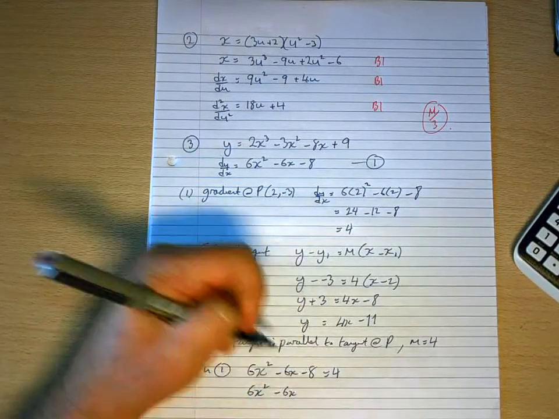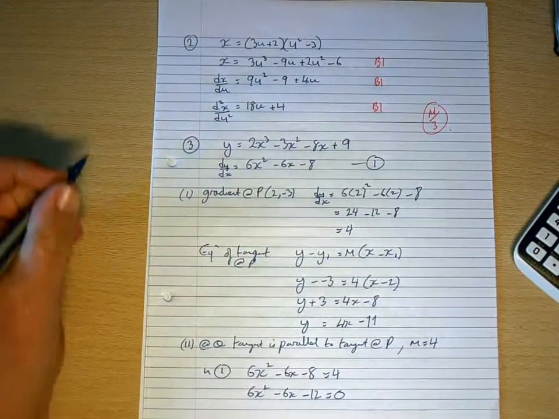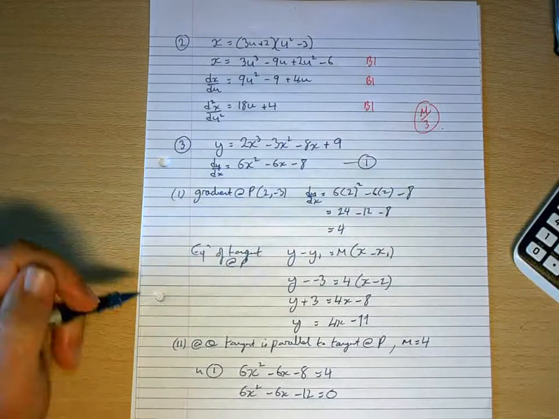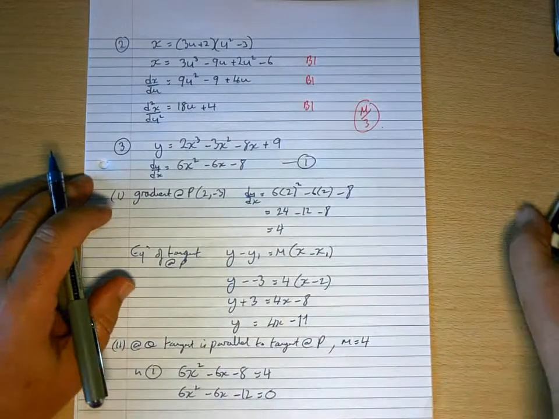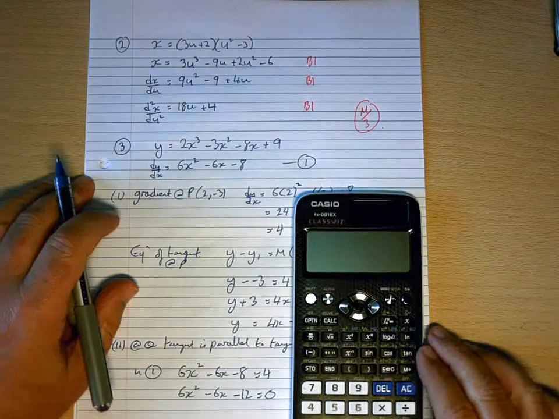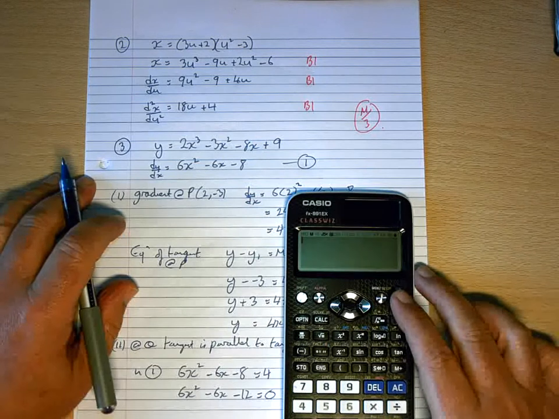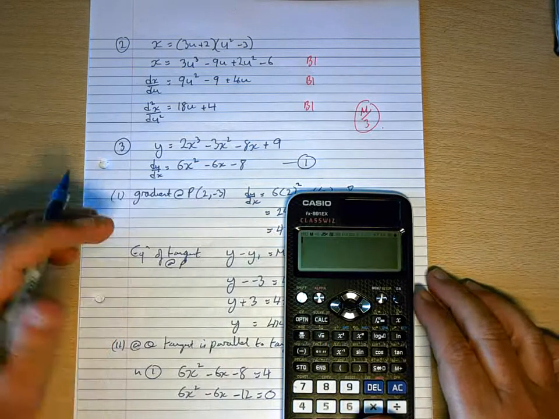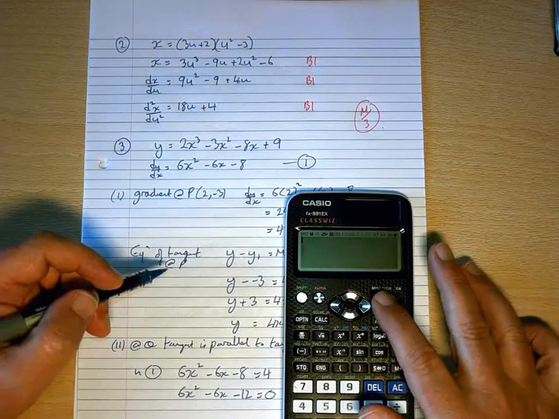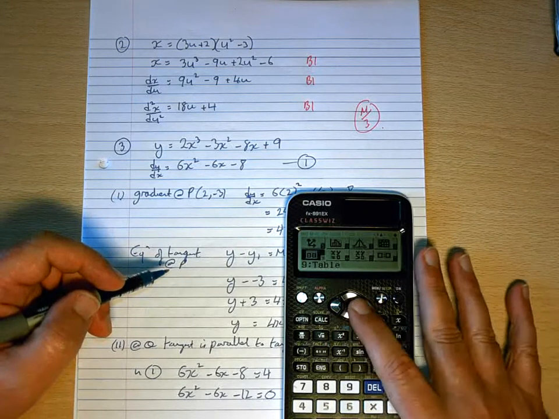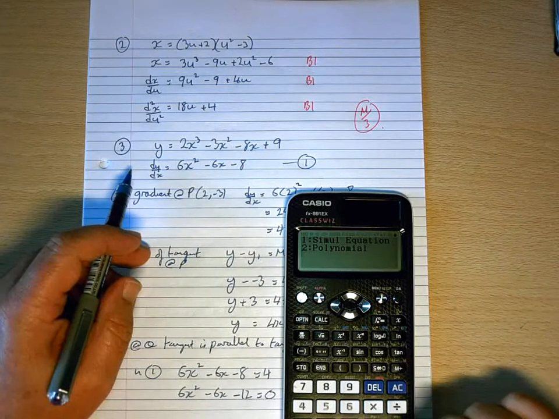6x squared minus 6x minus 12 equals 0. Now you can divide through by 6 and factorize that, all lovely. But remember that we've got our funky calculators which have a quadratic solver. So let's just do that so I can remind you where it is. Menu, move down to the polynomial option, press equals.